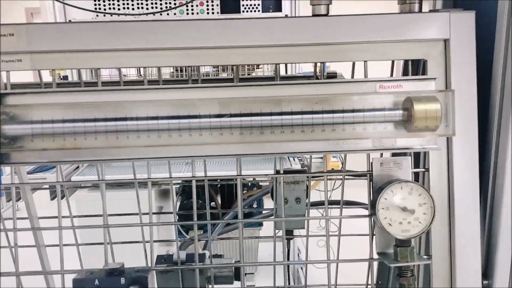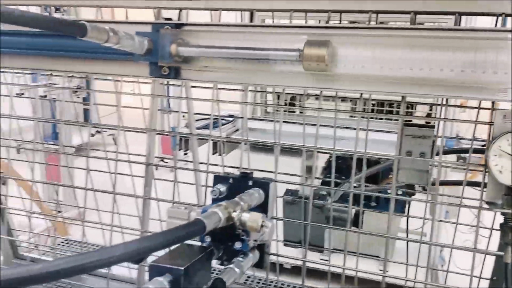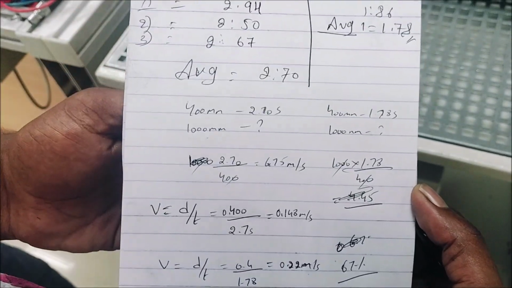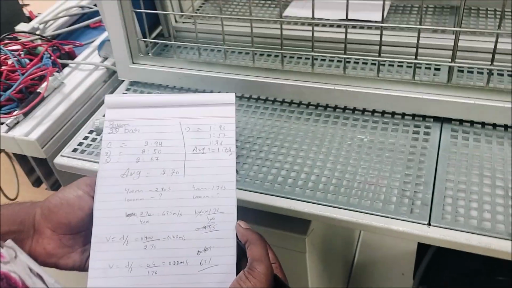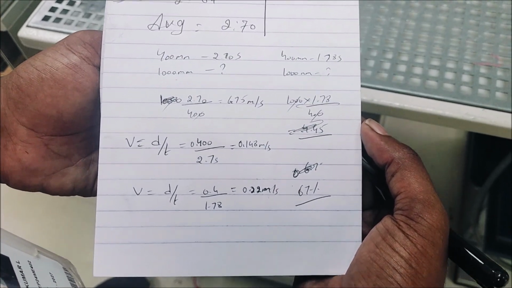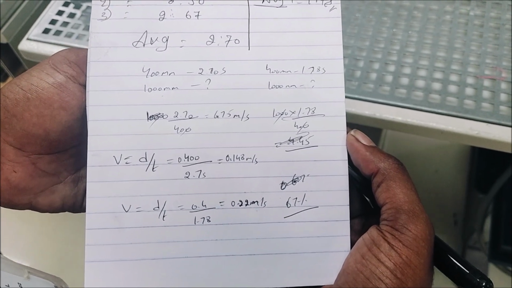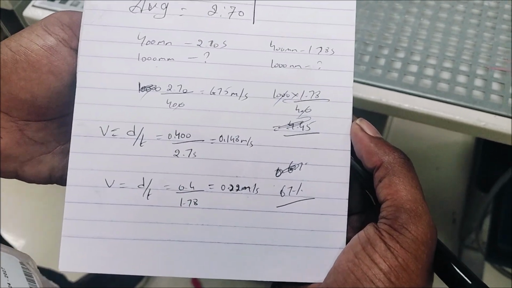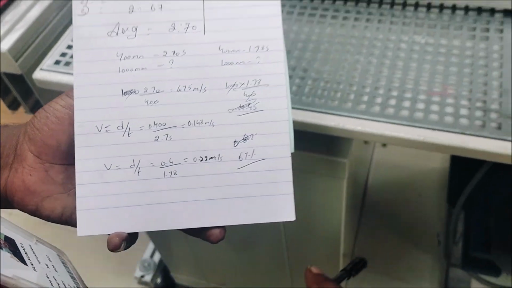So that is why velocity should increase. We have noted down 3 readings, the time taken to complete the extension for a distance of 400 mm, over 3 trials. So we come to know that the average time taken is 1.78, and we calculated the velocity without the regenerative circuit and with the regenerative circuit. Without the regenerative circuit it is 0.14 meter per second, and with the regenerative circuit it is 0.22 meter per second, an increase in velocity by 67%. So this is the demonstration of the regenerative circuit.